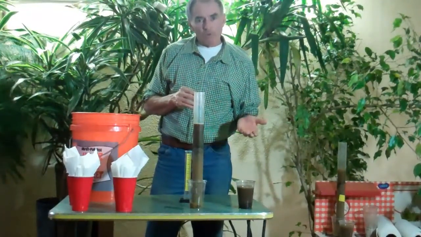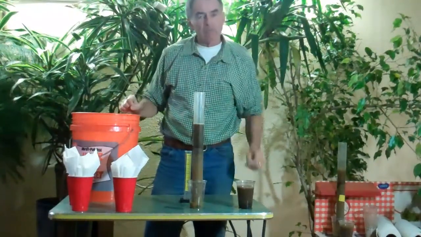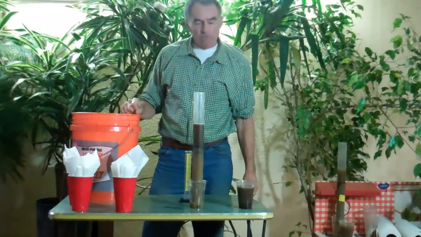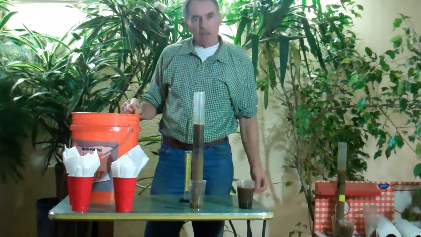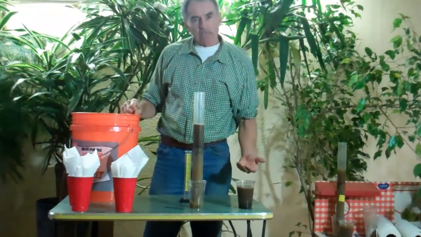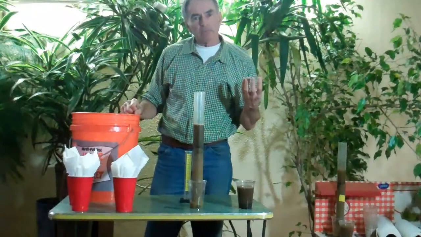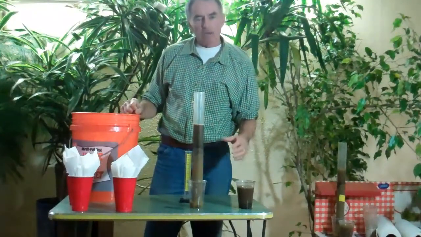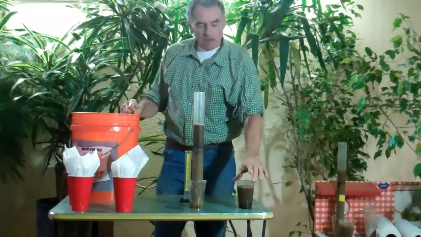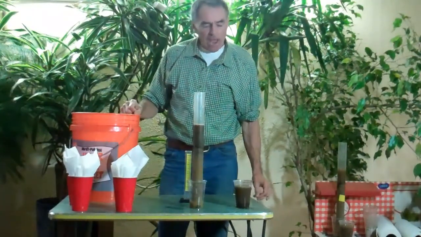In both water treatment facilities and wastewater treatment facilities, settling is a process that's used to remove solids, and I talk a little bit about the gravity force that pulls the soil or the waste particles down to the bottom of the tank, in this lab case to the bottom of the glass.